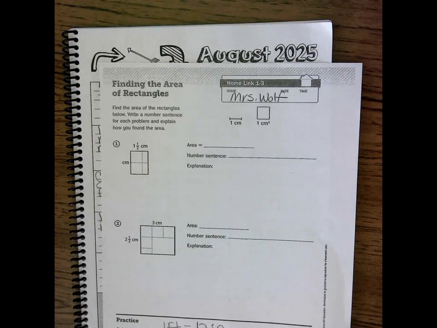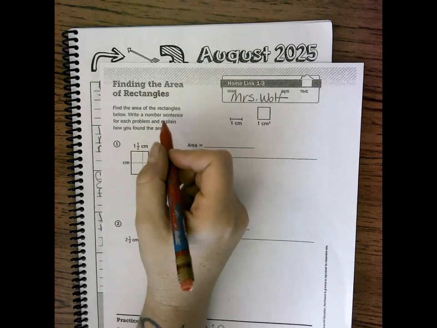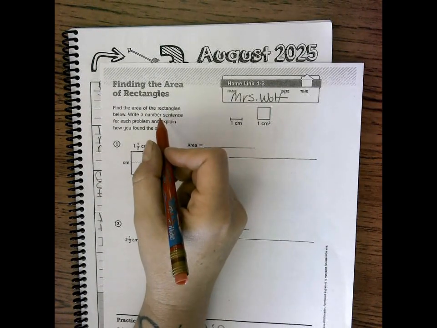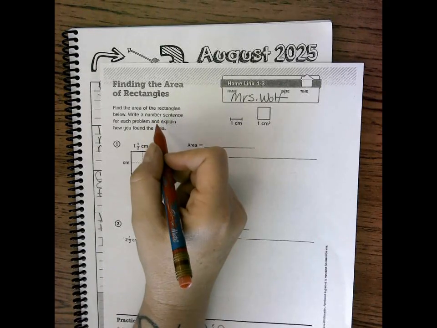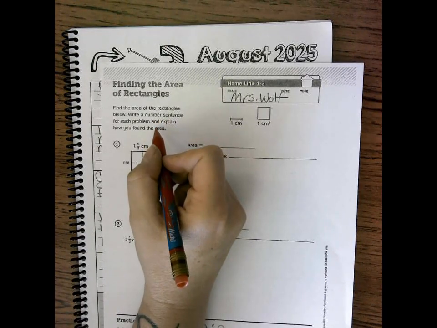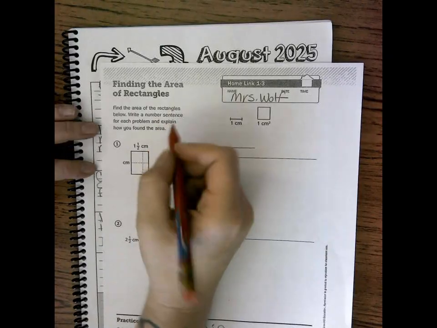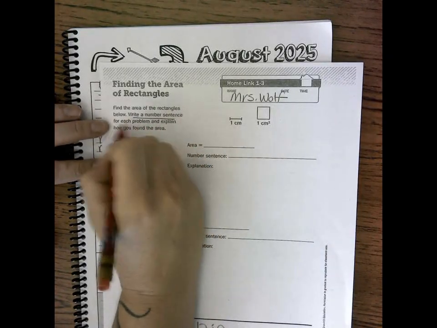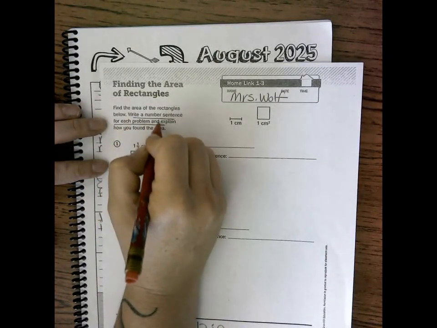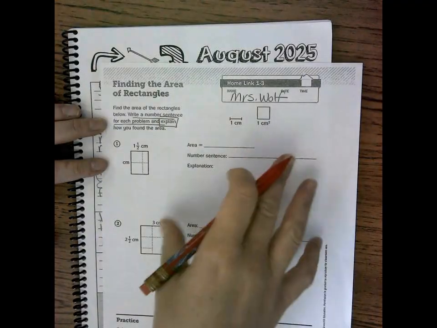Alright, guys, we're going to be looking at Chapter 1, Lesson 3 homework, finding the area of rectangles. Find the area of the rectangles below. Write a number sentence for each problem and explain how you found the area. So it's two parts: a number sentence, and you need to explain.